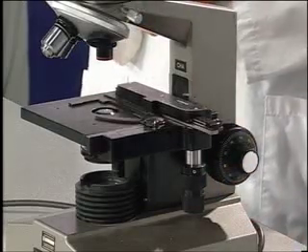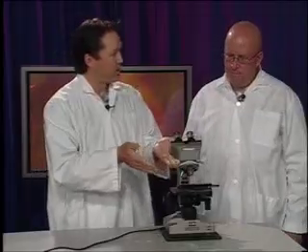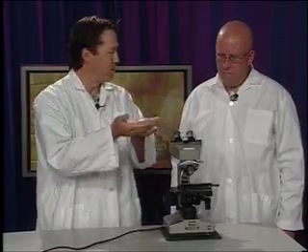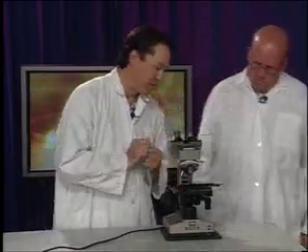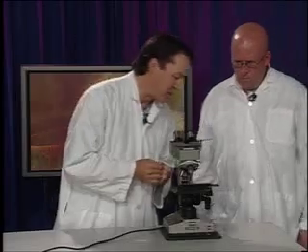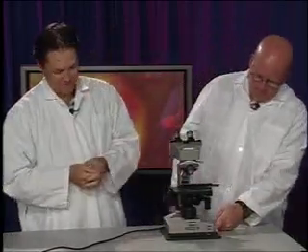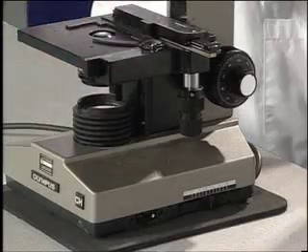Another name for this compound microscope is the light microscope, and that's because we transmit light through the specimen in order to see it. Because of that, light control is very important. There are a number of different light controlling knobs or mechanisms on here. The first one is the on-off switch. Turn it on, and you can see the light coming up through the condenser on the bottom.